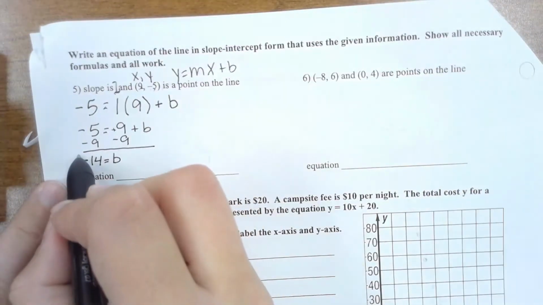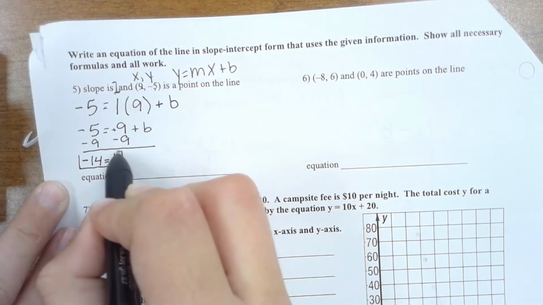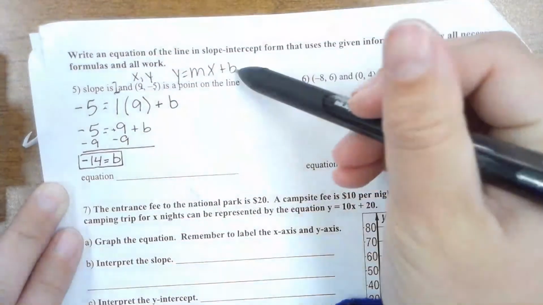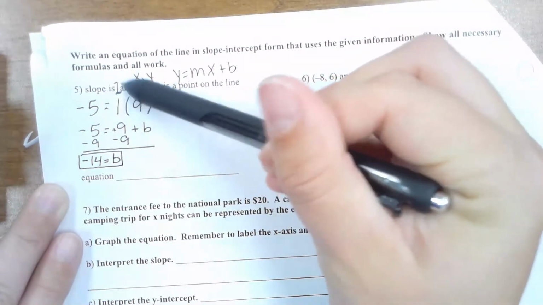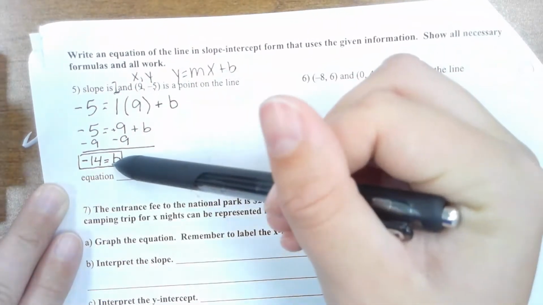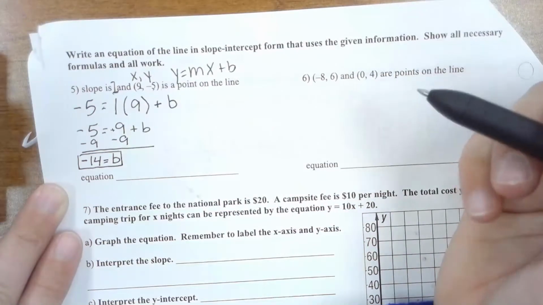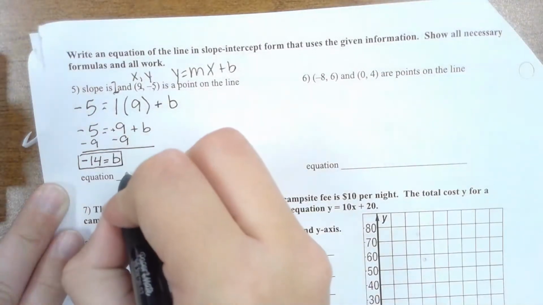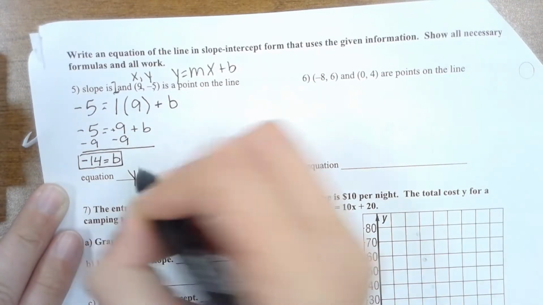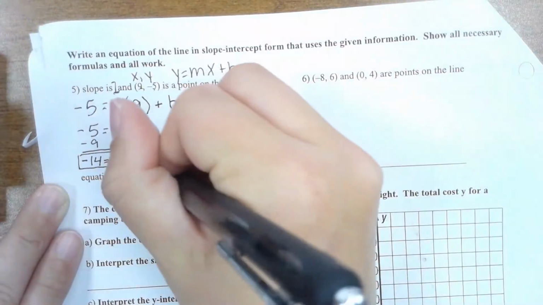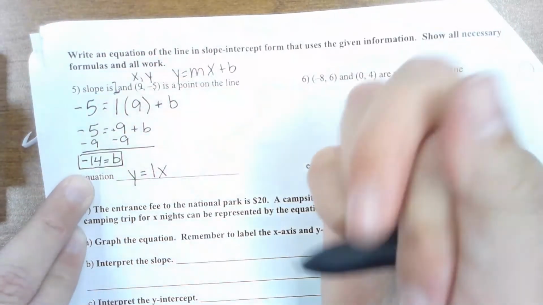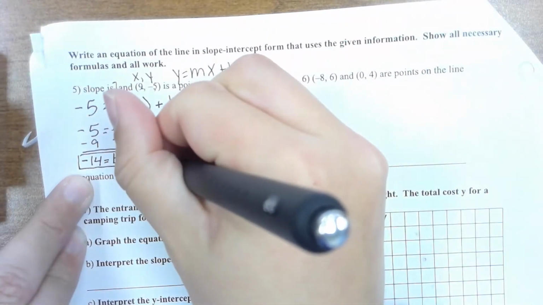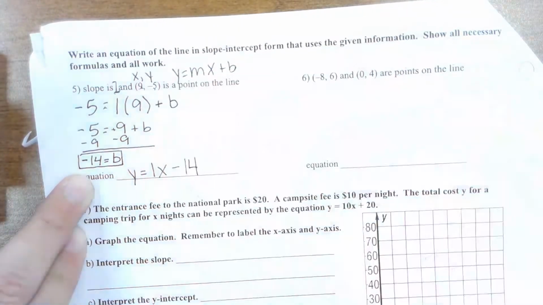So we now have all the information that we need in order to set up our slope-intercept form equation, because they told us that we had a slope of 1, and then now we just figured out that our b is -14. So our slope-intercept form equation is y equals slope of 1, so this will be y equals 1x, plus my b, which is -14, so you can put plus -14 or -14.